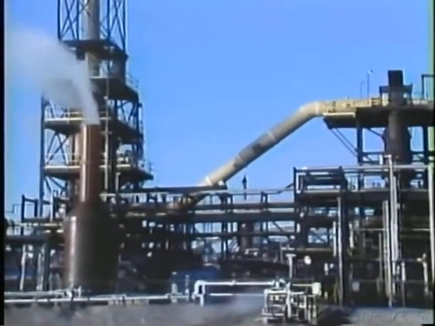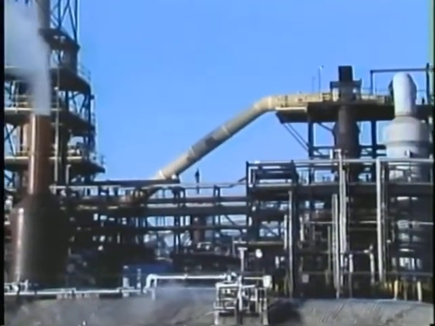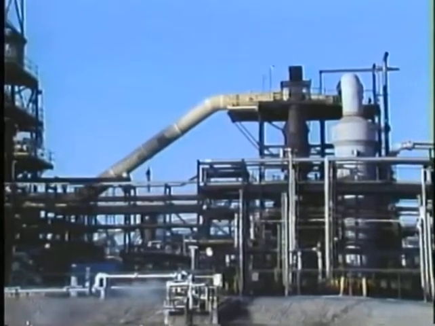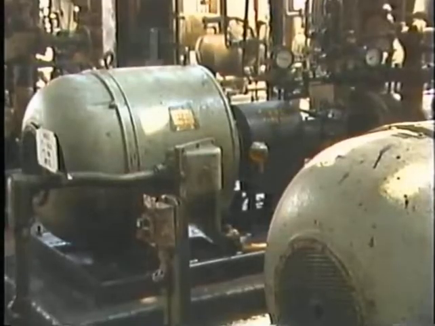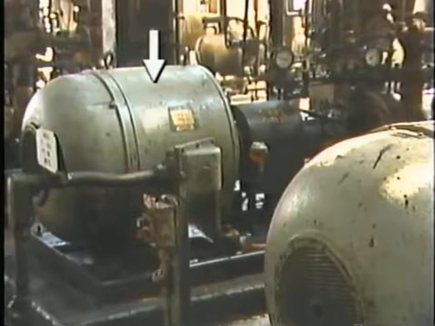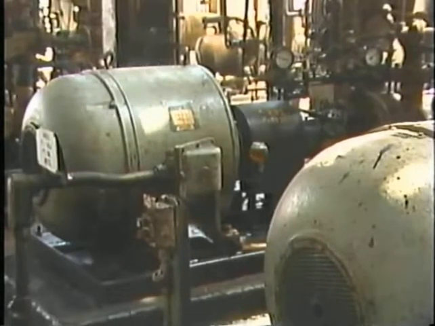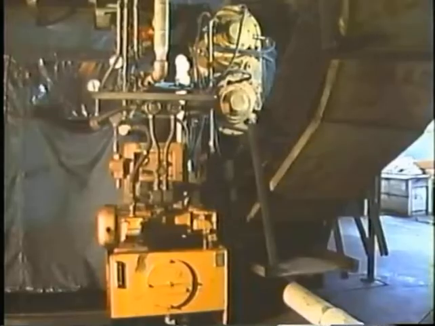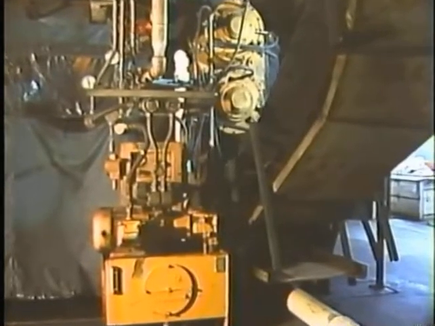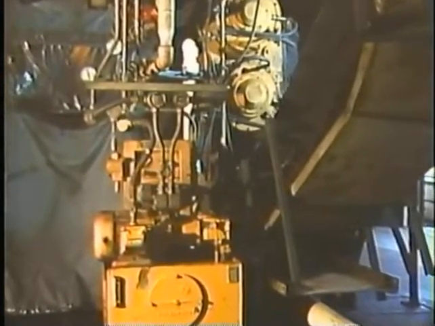In an industrial facility, you can find a number of different ways in which power is supplied to devices so that they can do work. For example, the power may be supplied by electric motors, like this one here. Or it may be supplied by internal combustion engines, like this diesel engine. Another way to provide power to do work is with a hydraulic system.